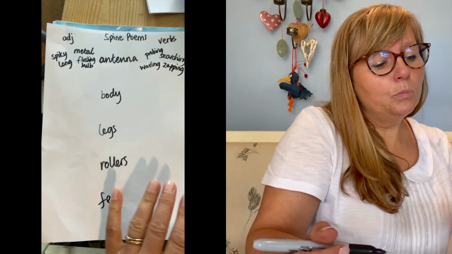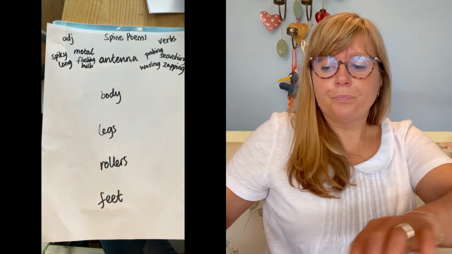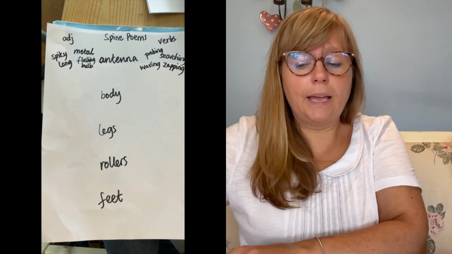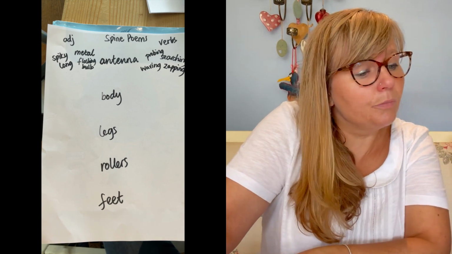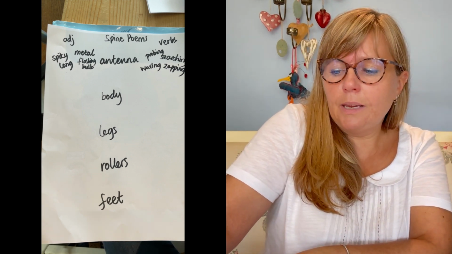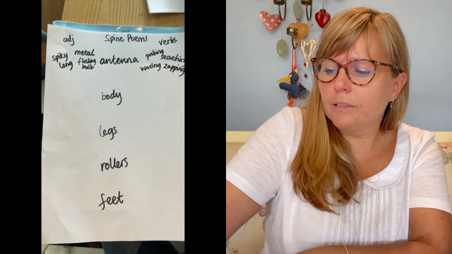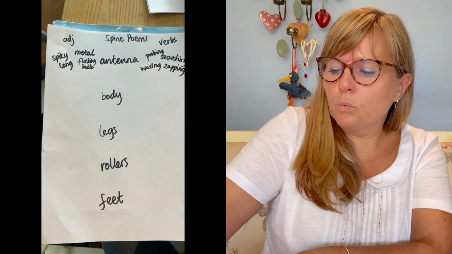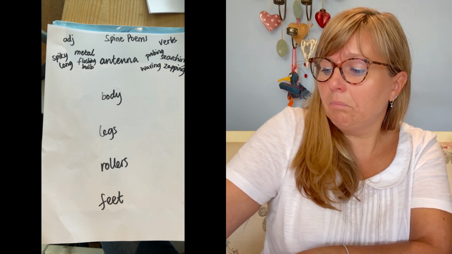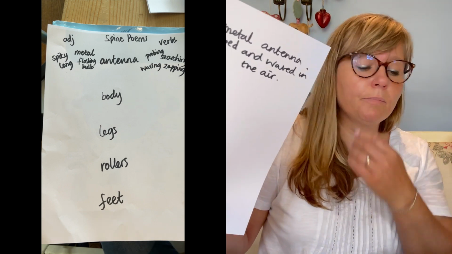Okay, and then we're going to choose from each of these selections. We're going to make a line, and we're just going to practice making them and see what happens. So over here I've got my piece of paper, and this is all on the flip chart, and I'm going to have a go in front of the children so they can see that I'm having a go. Right, the spiky metal antenna probed and waved in the air. Okay, and I'm playing with the words and seeing what I can come up with, and there's my first line of my poem.